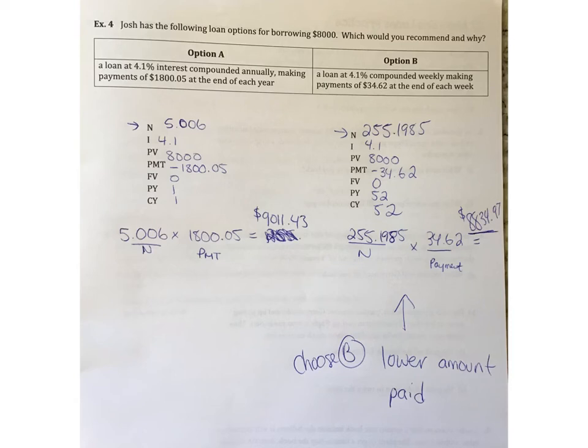So here in my solver, I don't know how long it's going to take me to pay off the loan. So N is what was blank. I knew the interest rate. I knew how much was being borrowed and the payment that was going against it. For both, I want my future value at 0 because eventually this loan is going to be paid off. We don't know how long it's going to take, but eventually it's going to be paid off. And then our PY for option A was 1 because it was one payment a year. It was recurring, so that's why there were payments. And my CY was 1. For my option B, I'm doing weekly payments, compounded weekly, so that would be 52.